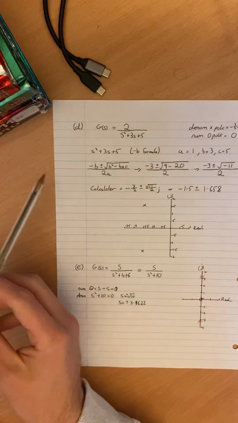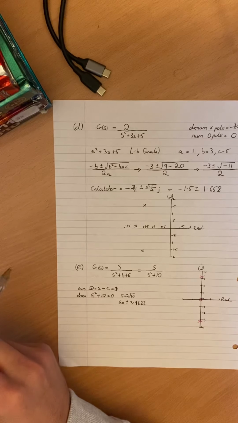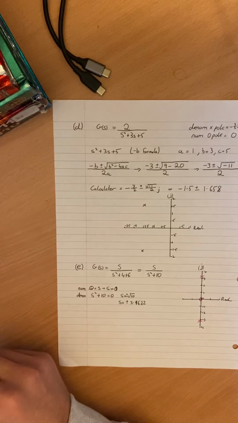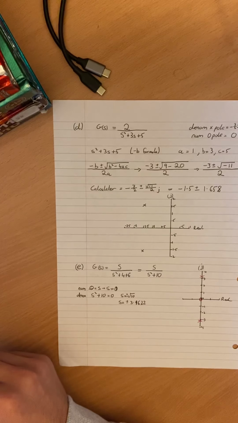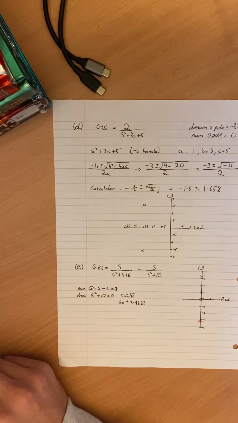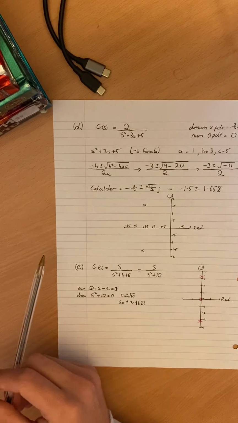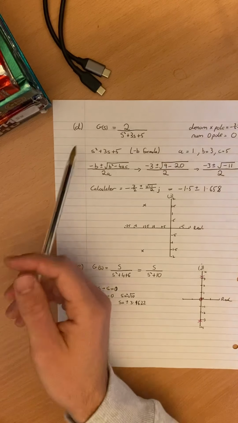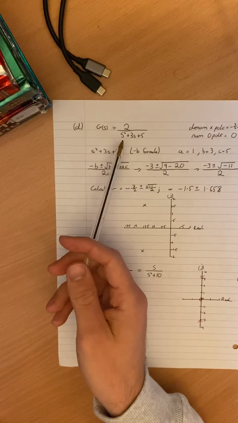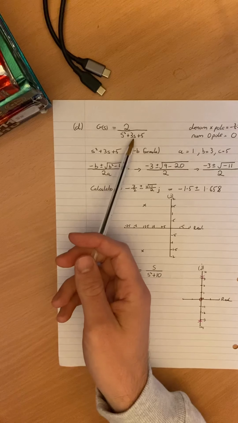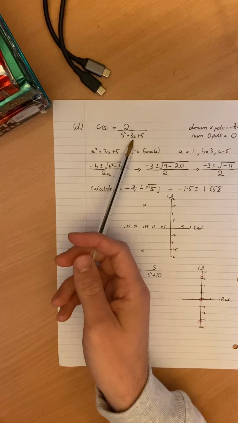So we have part D, where G(s) is equal to 2 over s squared plus 3s plus 5. From this question, if we try to do the same as the previous question, we can't actually make this into a nice easy factorized form, so we're going to have to do something else.